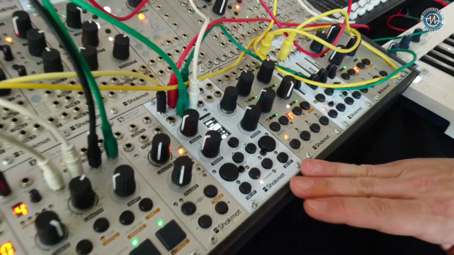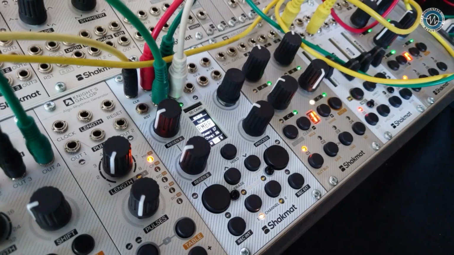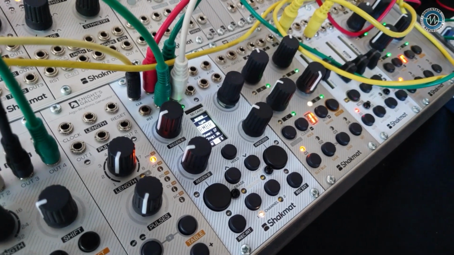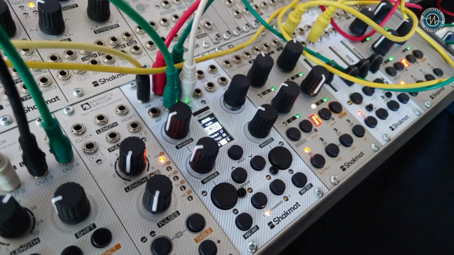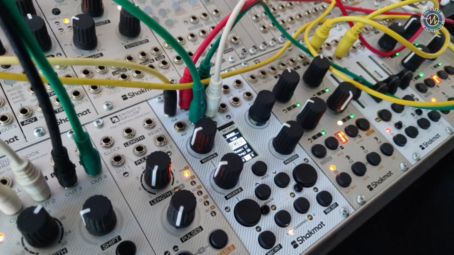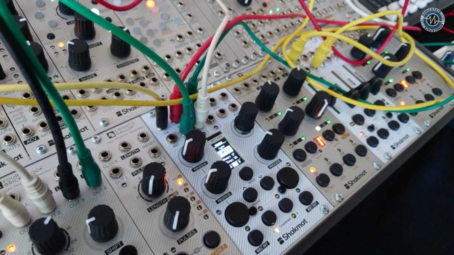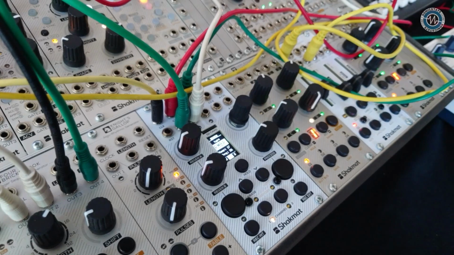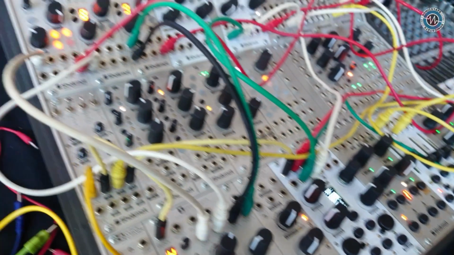It's Select Bus compatible, so in the playlist mode you can recall almost all the new modules from Shakmat. You can recall your sequence thanks to a module like the Harlequin's Context. So when are you hoping to have it ready? Early 2025.